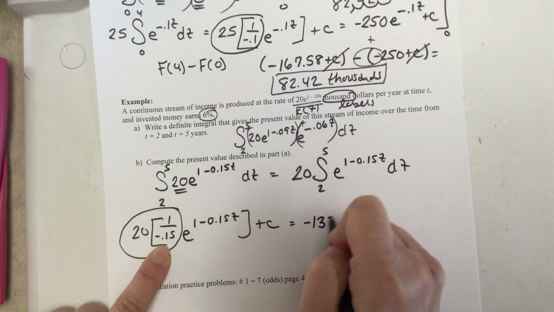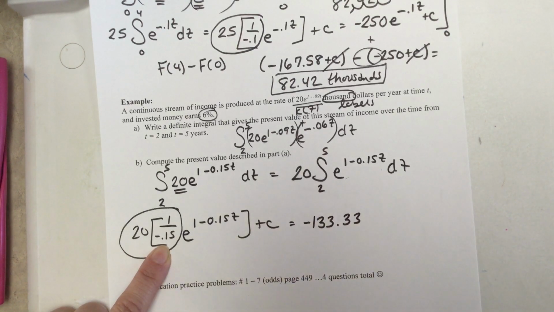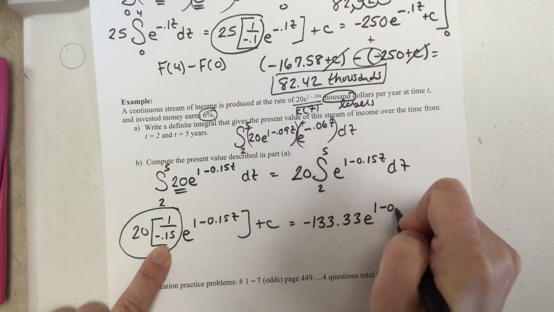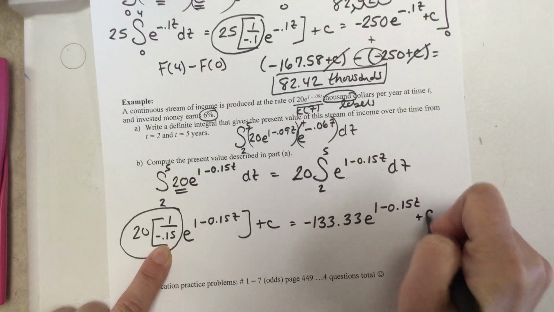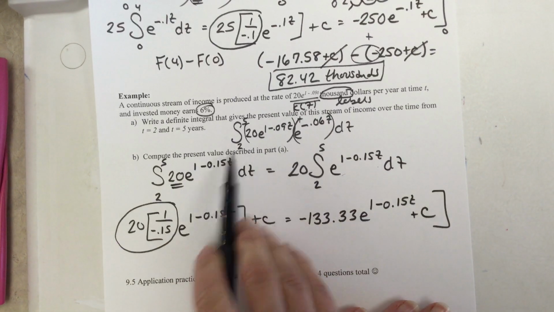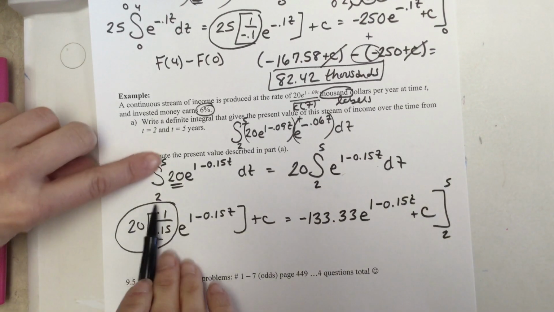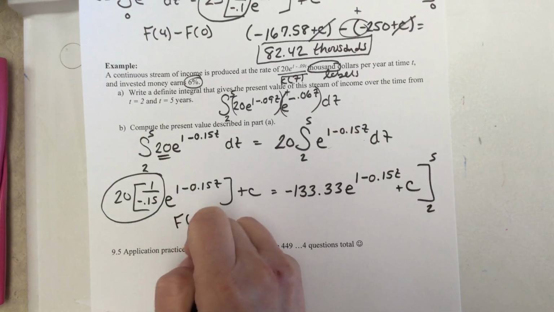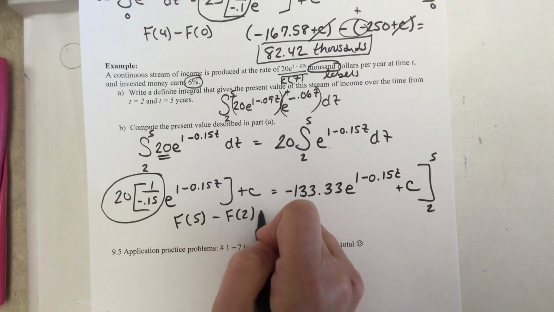I'm going to round it to the hundredth: negative 133.33 e^(1 - 0.15t) plus C. We have to evaluate it from 2 to 5 because that's what our values were from our antiderivative: F of 5 minus F of 2.